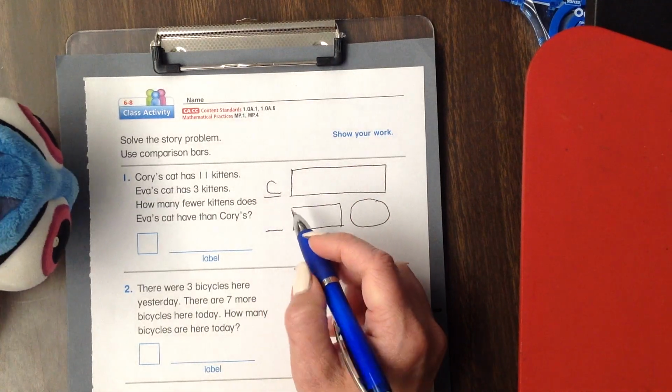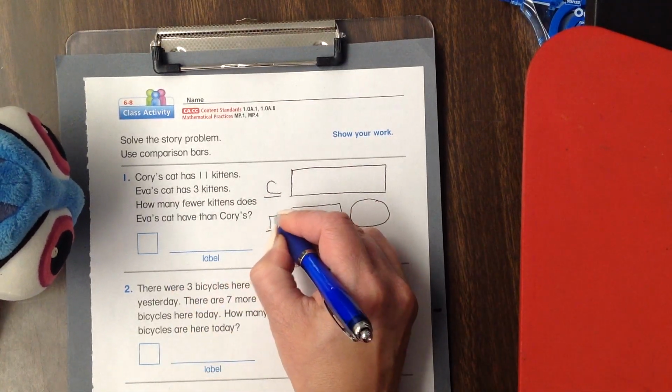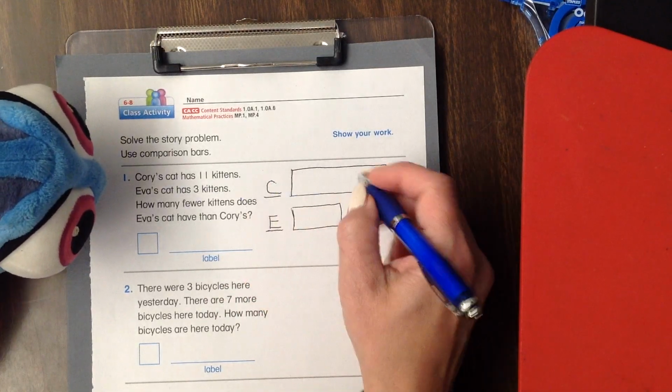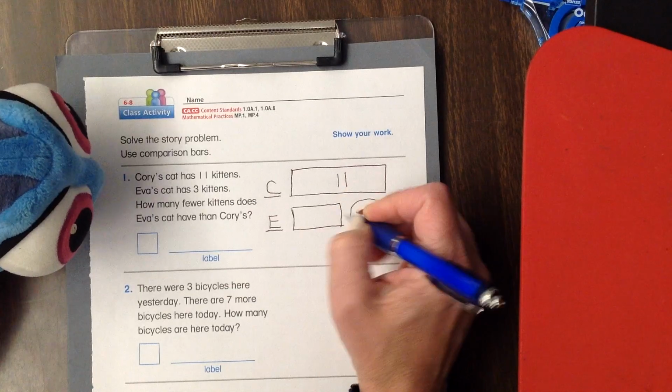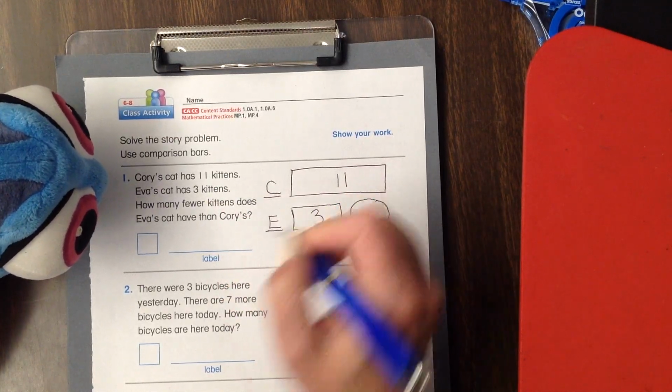Okay? All right, and then we have Ava's cat had 3, so we're going to put an A for Ava down here. And then for Corey, we're going to put an 11 here at the top. And it says that Ava had 3. All right, there we go.